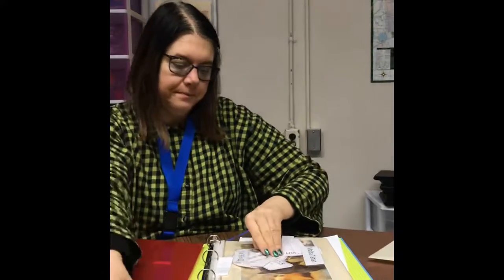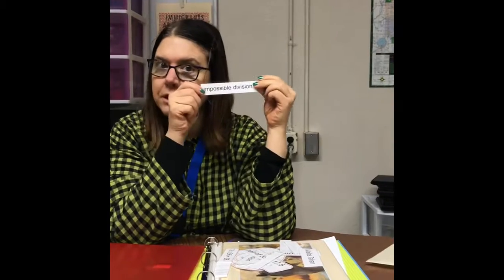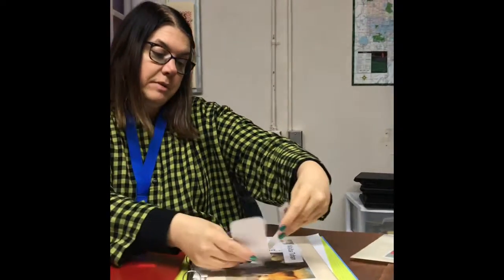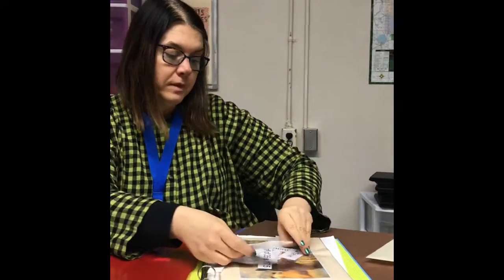Another quotation, impossible division. This is the problem of the story, that they have an uneven number of camels and an uneven number of brothers, and how would they make the division, which we know how that happens because we read the story. Malba Tahan is the author of The Man Who Counted.